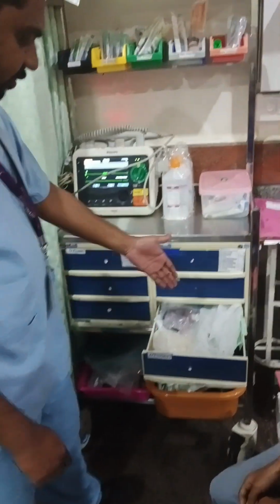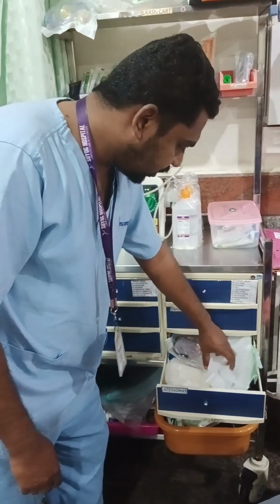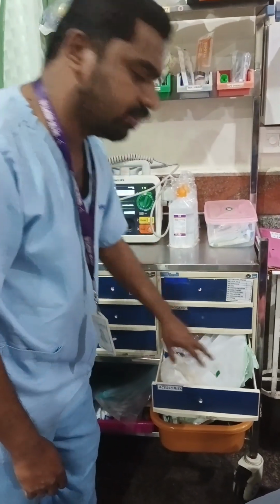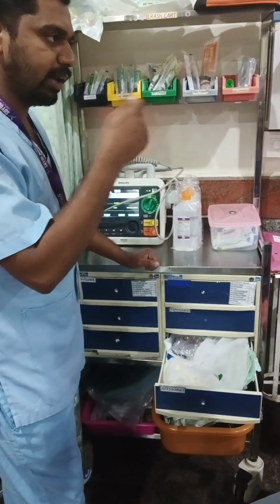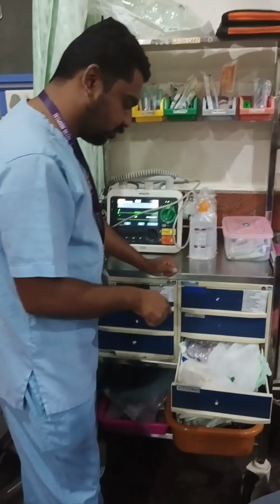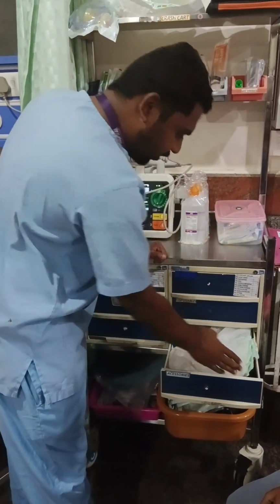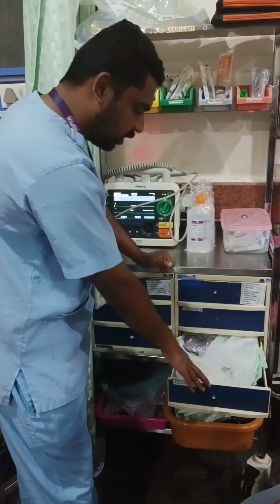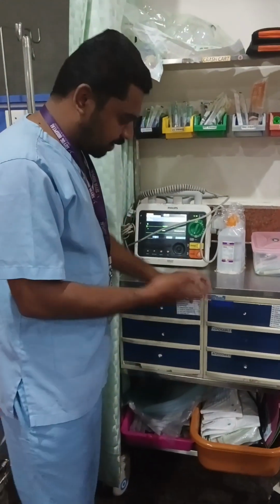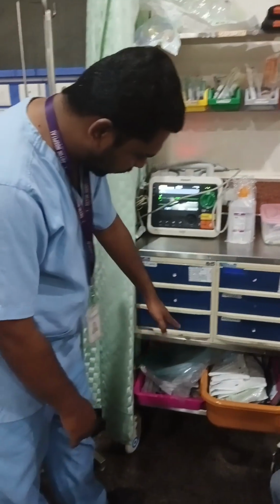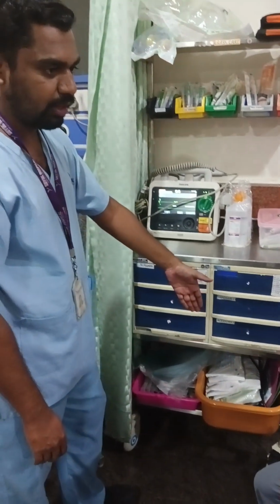The last compartments have accessories, like oral masks, and we have Magill's forceps for difficult airways. You can use the Magill's forceps to insert a Ryle's tube, or to replace endotracheal tubes. We also have biohazardous bags in the accessories to properly dispose of biomedical waste with segregation. And in the final compartment at the bottom, we have kept all the necessary things readily for intubation.